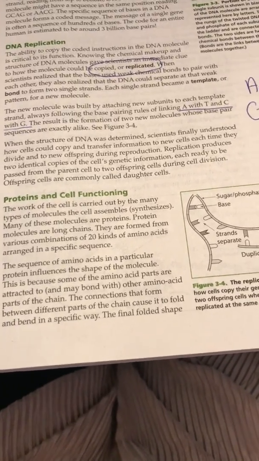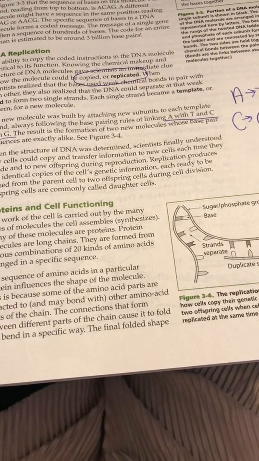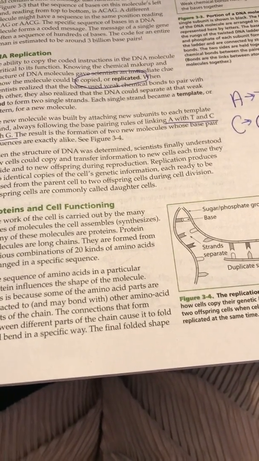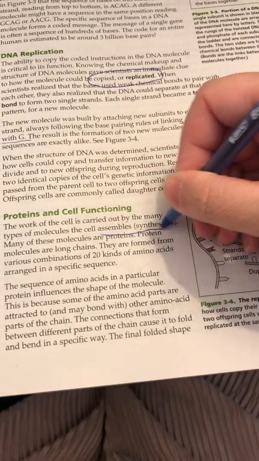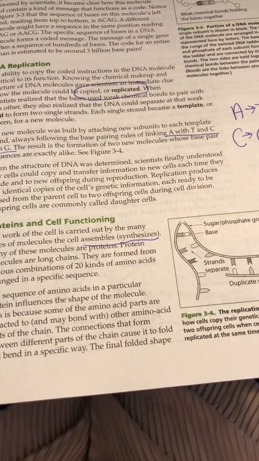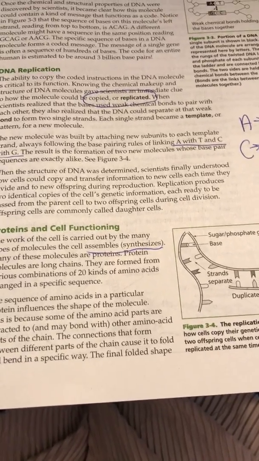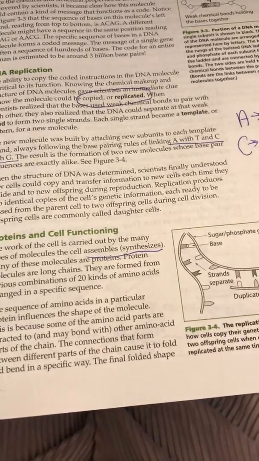Proteins and cell functioning. The work of the cell is carried out by many types of molecules the cell assembles, or synthesizes. Many of these molecules are proteins. Protein molecules are long chains. They are formed from various combinations of 20 kinds of amino acids, arranged in a specific sequence.